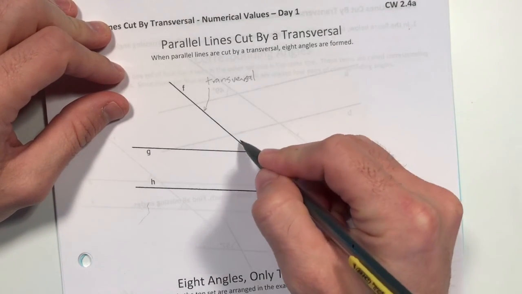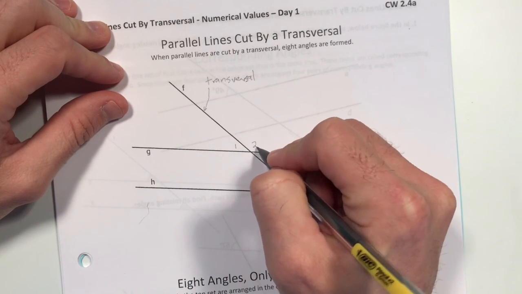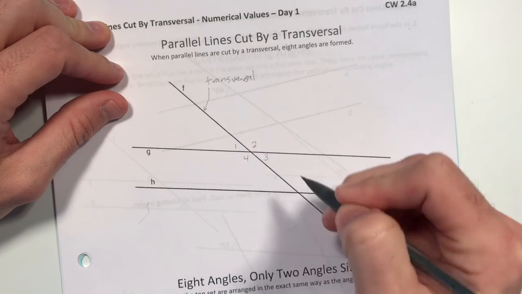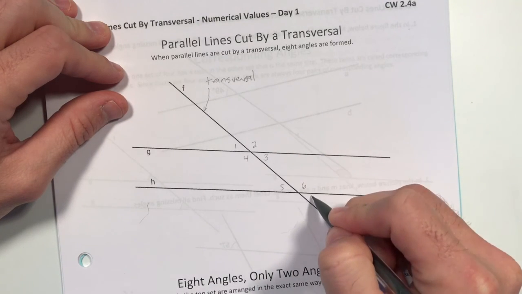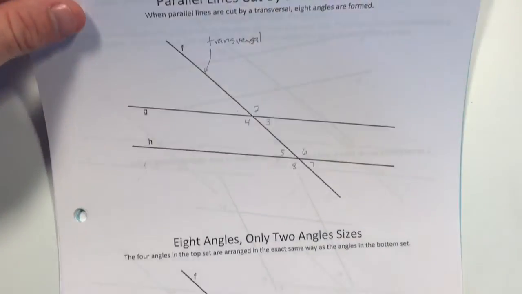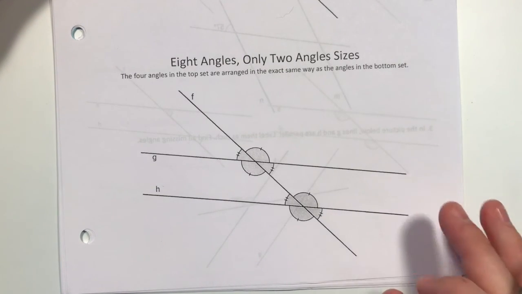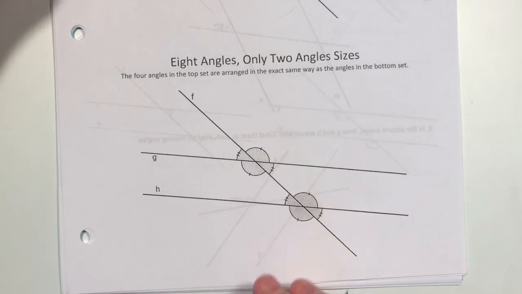4 up here and 4 down here. So 1, 2, 3, 4, 5, 6, 7, 8. 8 angles are formed. Now, even though only 8 angles are formed, there are only 2 angle sizes that are formed.